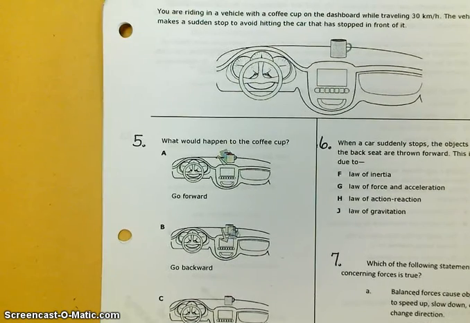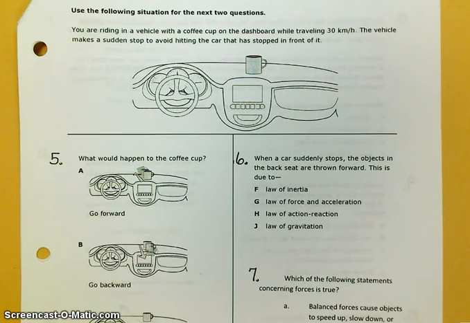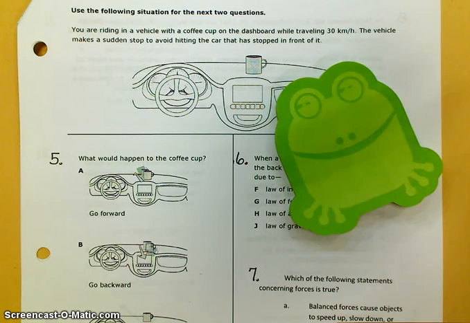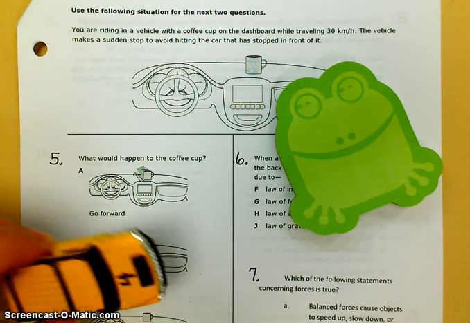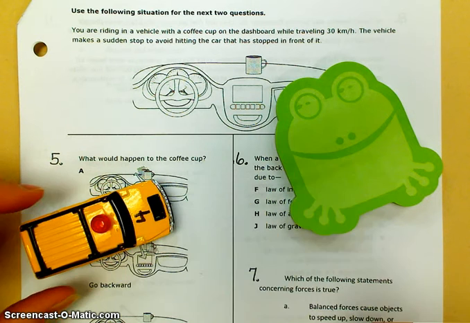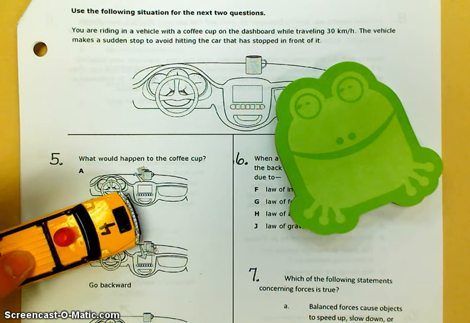All right. Number 5, you're riding in a vehicle with a coffee cup on the dashboard while traveling at 30 kilometers per hour. The vehicle makes a sudden stop to avoid hitting the car that stopped in front of it. What would happen to the coffee cup? Well, a very simple demonstration is probably the easiest way to show you what's going to happen to the coffee cup. So there's my sudden stop because it's going to run into the little froggy pad. The red bead represents my coffee cup, and obviously the orange car is my car.